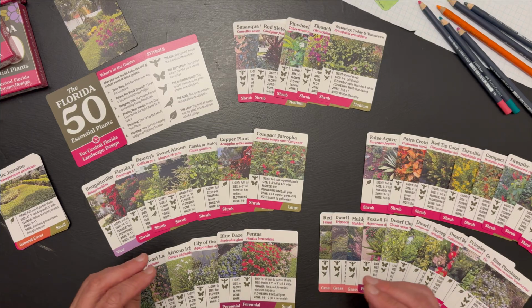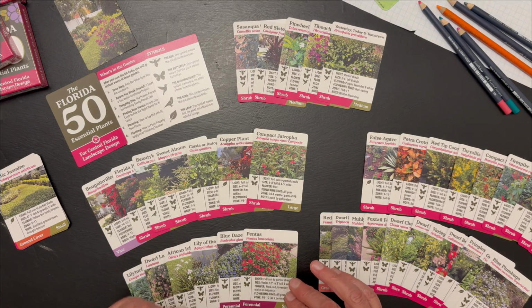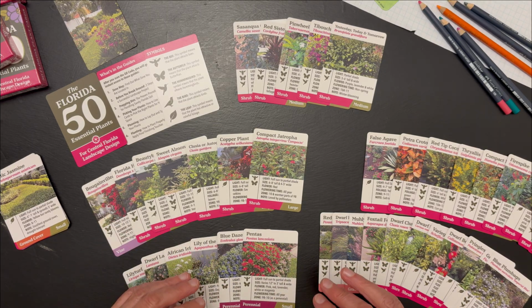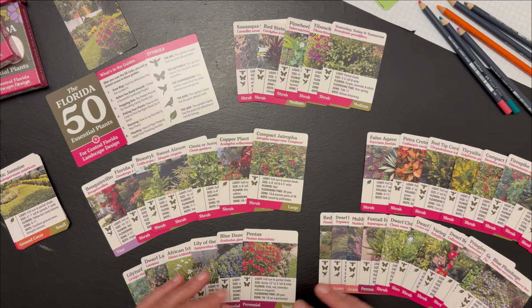Hi everyone. So I'm here to go over how you can use these cards and also how to go about choosing plants for your yard.